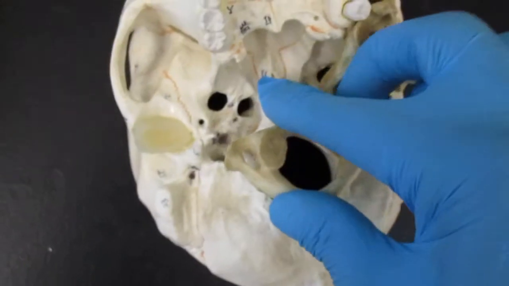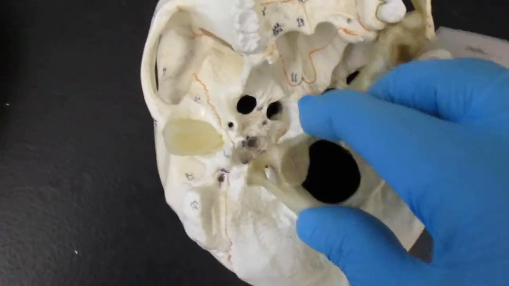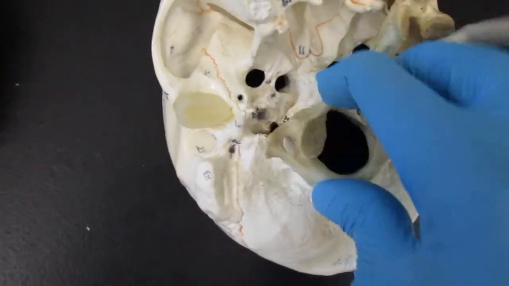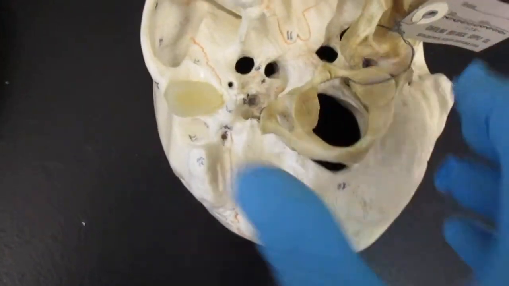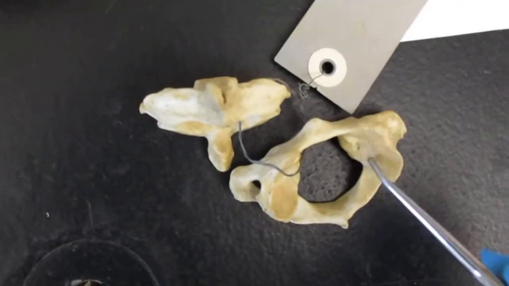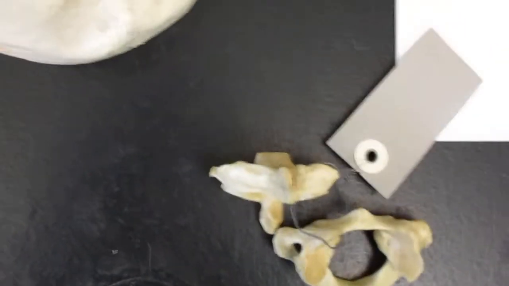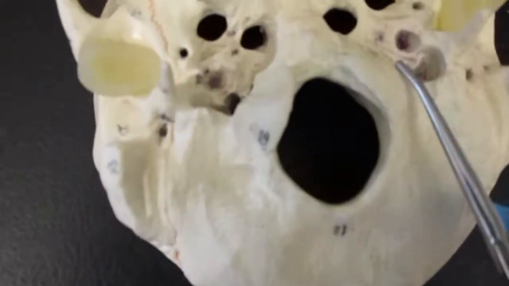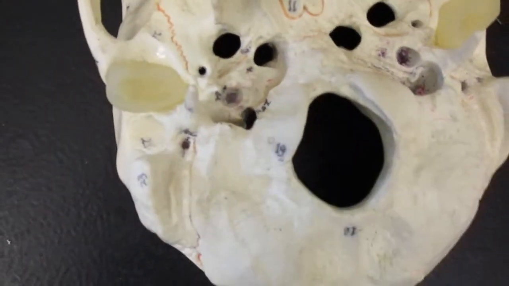And those are going to articulate right here. And when you think about that, that's going to be associated with nod and yes. So these superior articular facets are going to articulate with the occipital condyles.